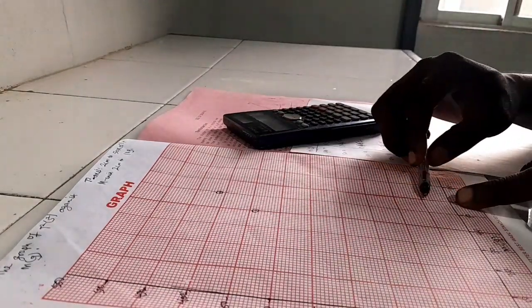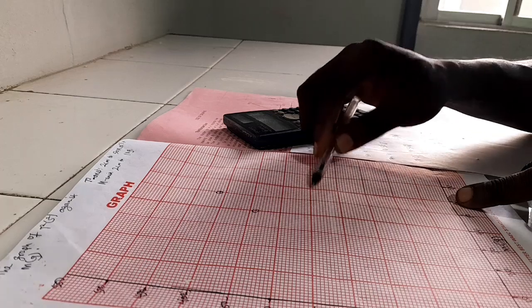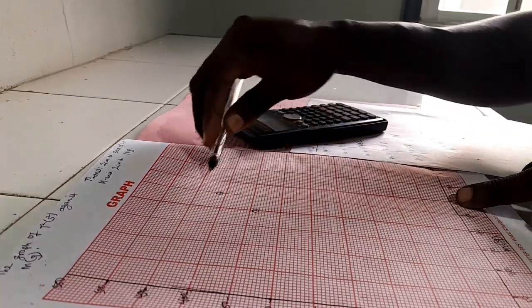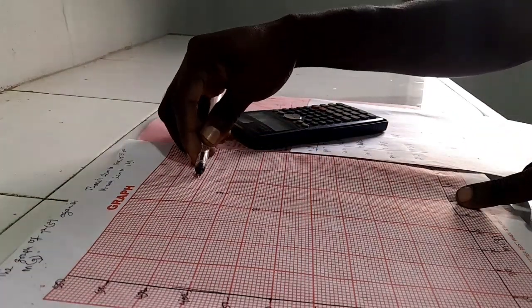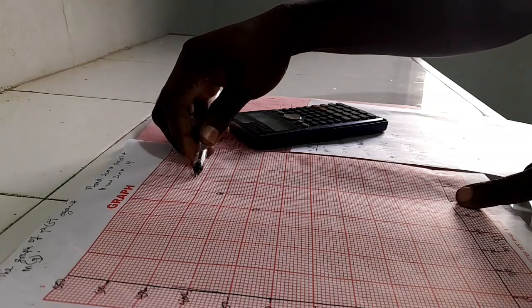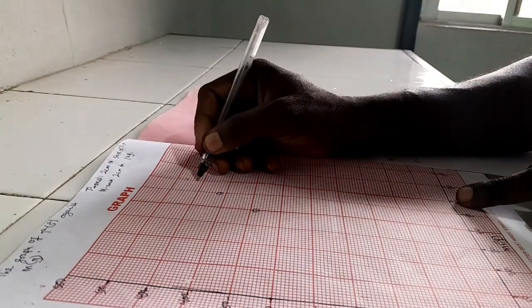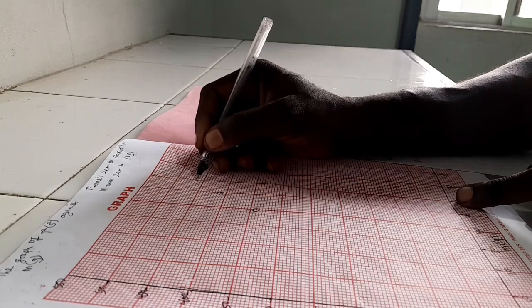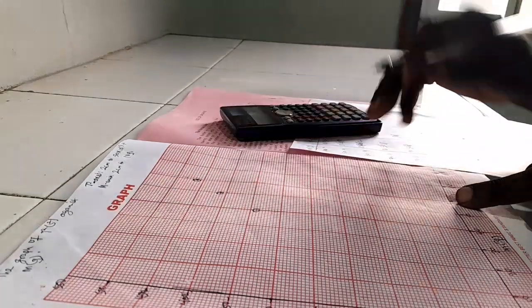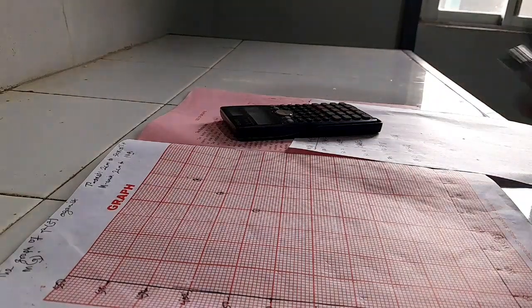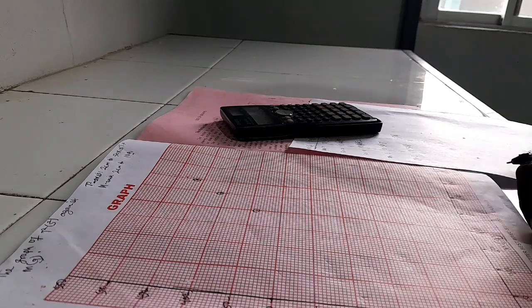So this is 60. I'll go 10, 20, 30, 40, 50, 60, 70, 80, 90, 91, 92. 92.4 should be between 92 and 93. So I'll just put a dot in the middle and circle it. And the graph is making sense. You can see that there is sense coming out of the graph.